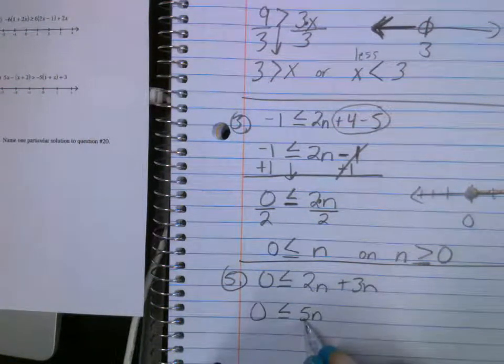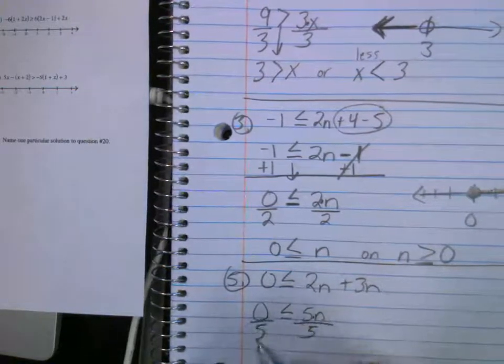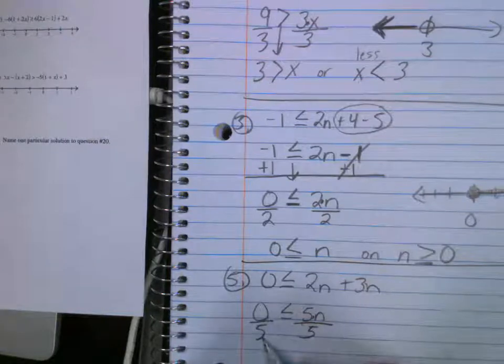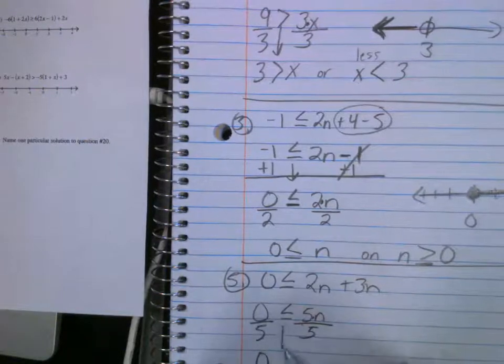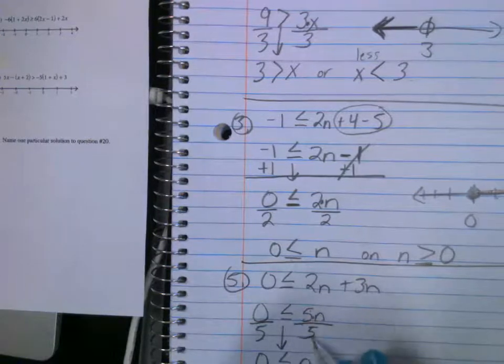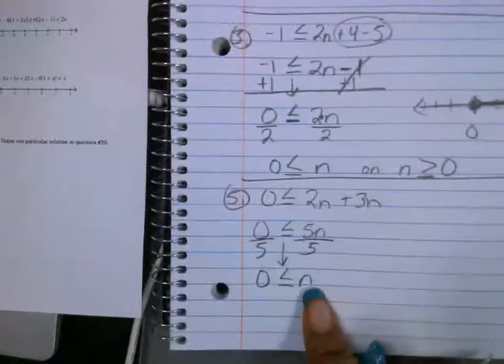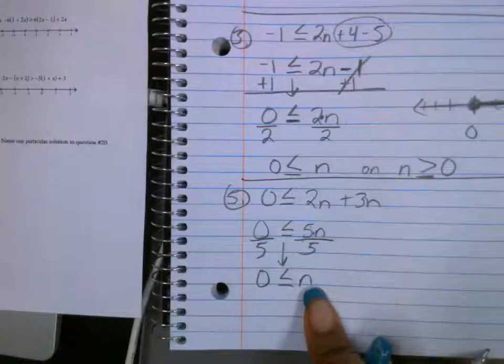Now, in order to get rid of the 5, so the n is by itself, this is multiplication. The opposite of multiplication is division. 0 divided by 5 gives you 0. Bring down the inequality, okay? 5 divided by 5 is 1n, so you're just left with n here.